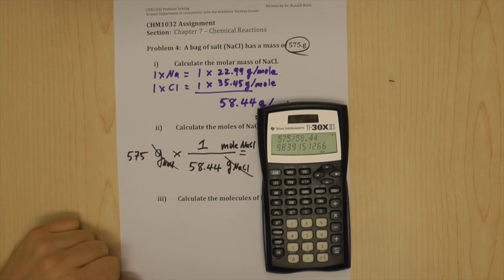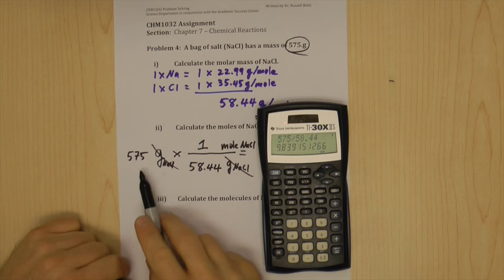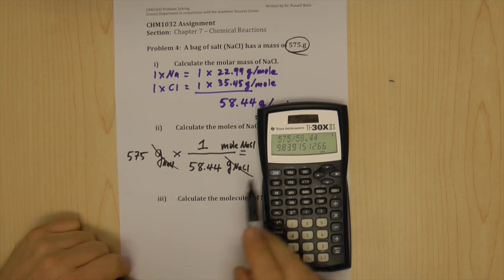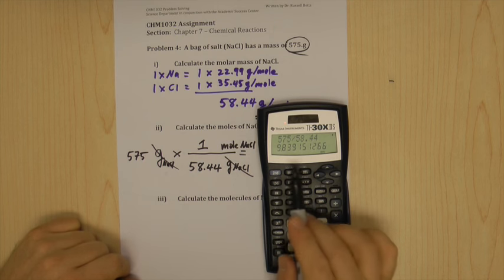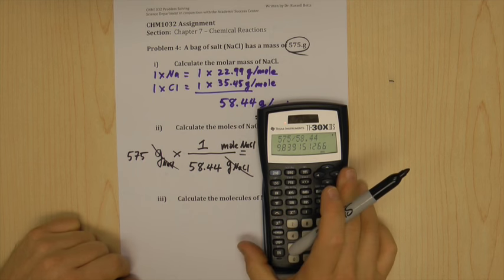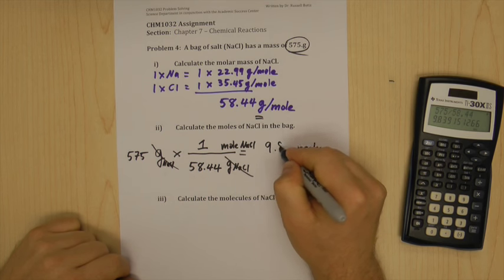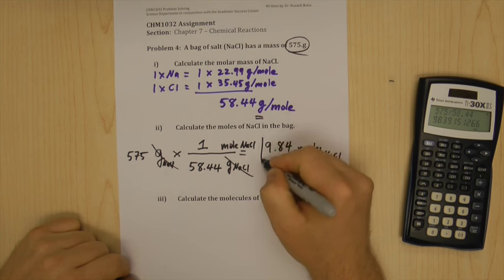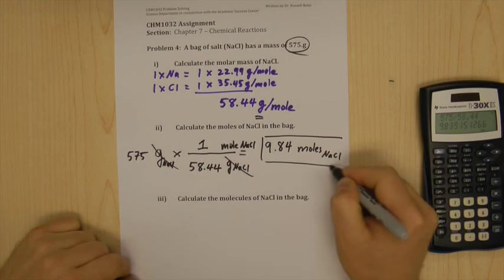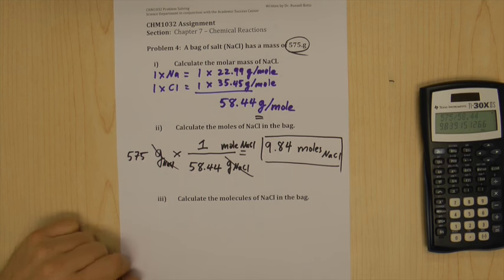Here we have to be mindful of our significant figures. Here we have 3 significant figures. Here we have 4. So the answer has to be rounded to 3. So it will be 9.84 moles of NaCl. So in that bag of 575 grams of salt, there are 9.84 moles of sodium chloride.